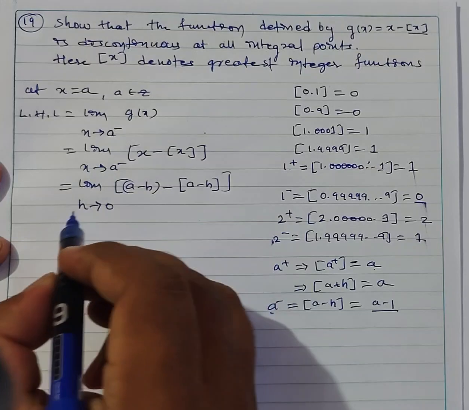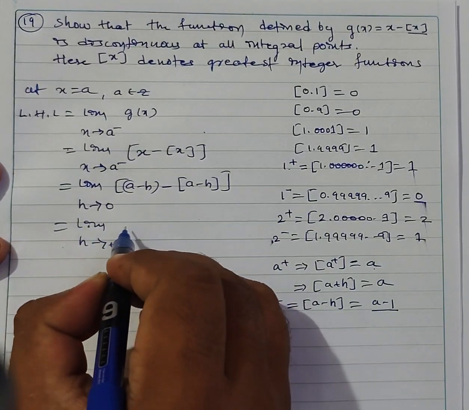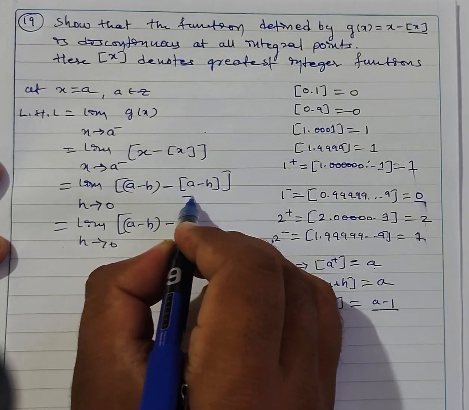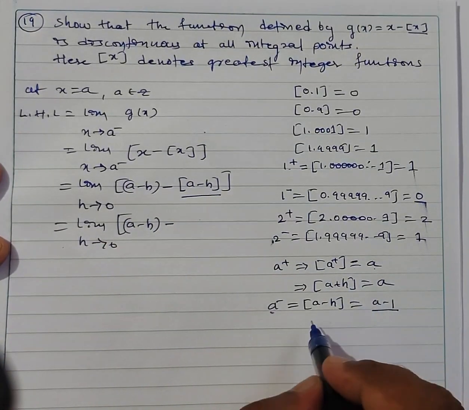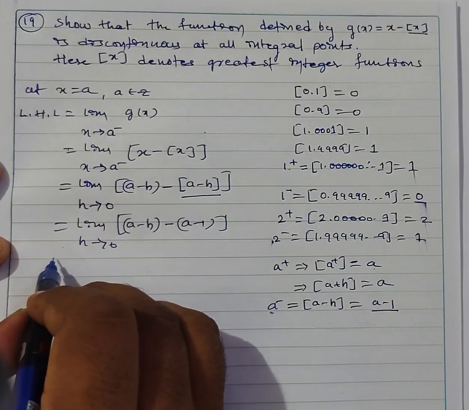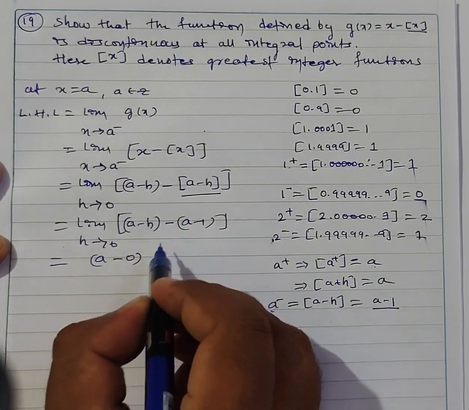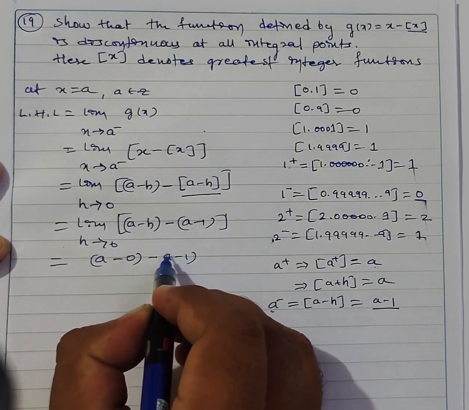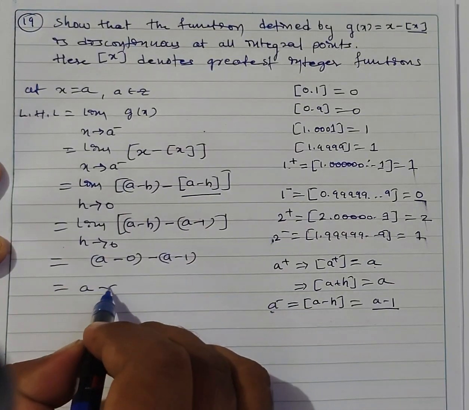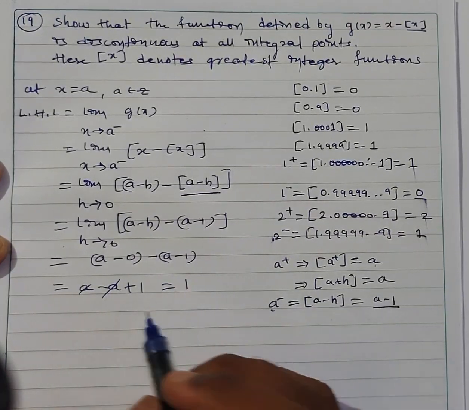So that is equal to limit h tends to 0 of (a minus h) minus, what is the greatest integer function of a minus h? It is a minus 1. Now substitute the limit value, so a minus 0 minus (a minus 1). Simplify: a minus 0 is a, minus a plus 1, a gets cancelled, equal to 1.